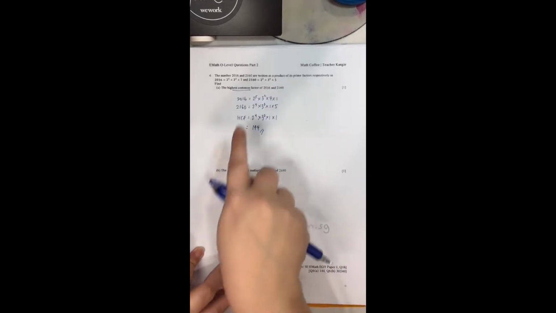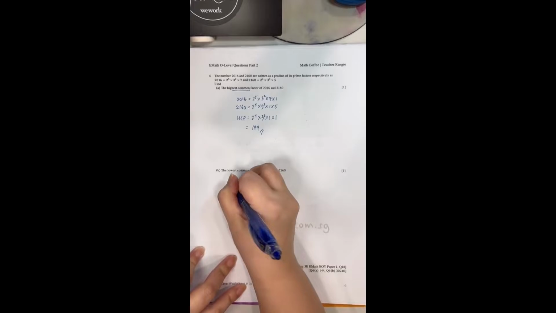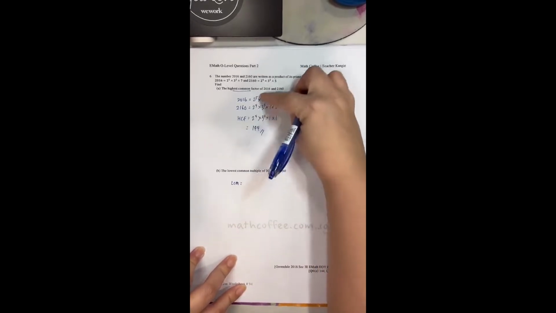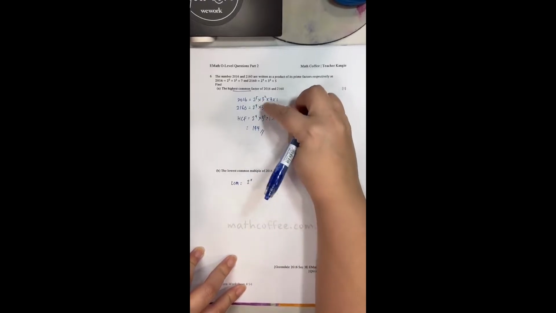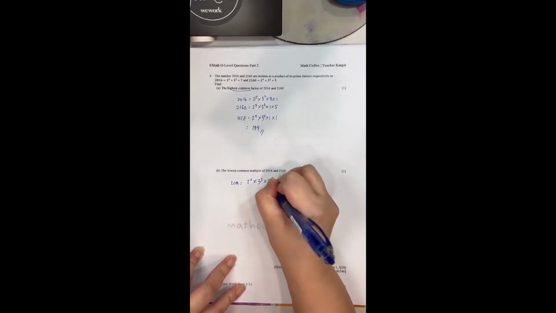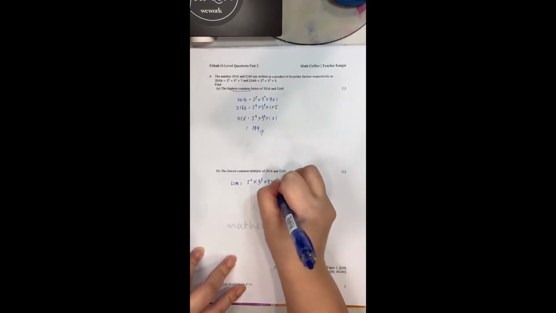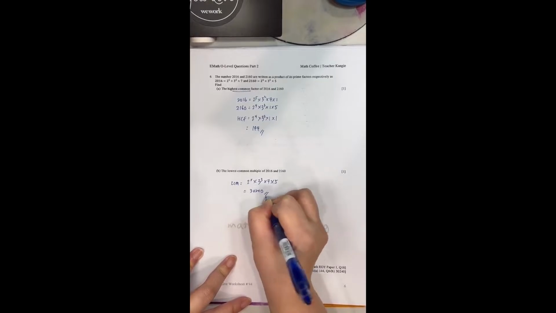Okay, now LCM. It's the same, so I no need to repeat and write this thing again. We can just refer to here. For my LCM, in each column you take the highest. 2 to the power of 5 and 2 to the power of 4, you take 2 to the power of 5. 3 to the power of 2 and 3 to the power of 3, you take 3 to the power of 3. 7 and 1, of course I take the 7. 1 and 5, of course I take the 5. And therefore, my LCM is 30240. Done.